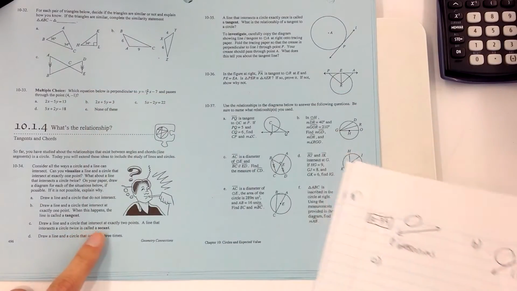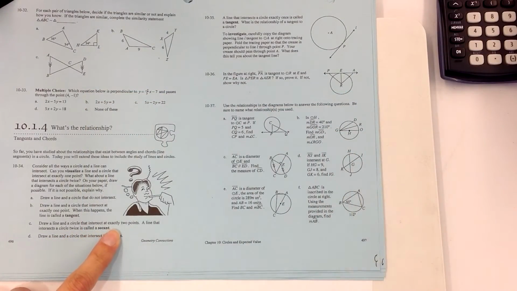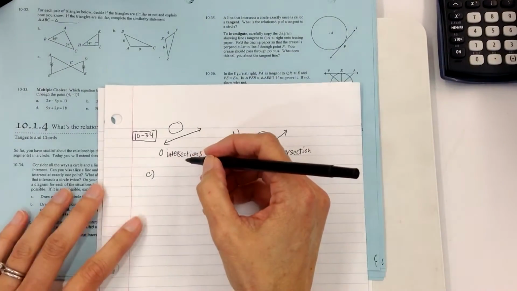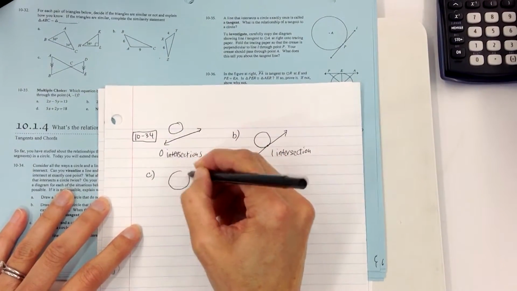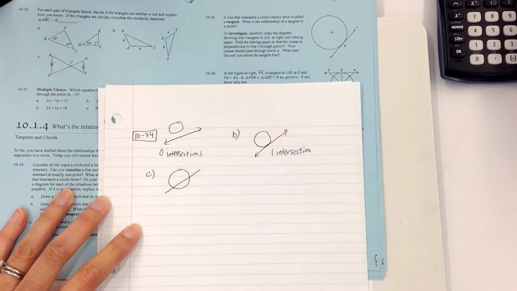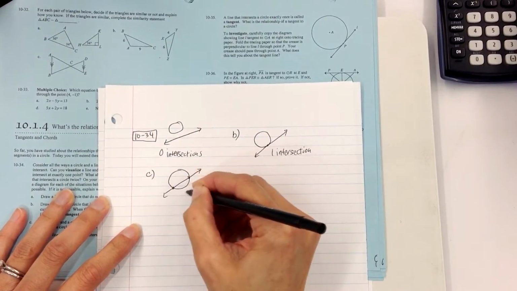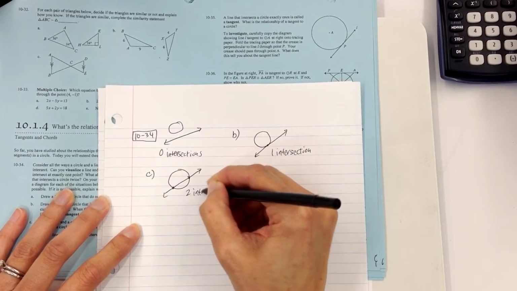It says draw a line and a circle that intersect at exactly 2 points. Okay. So can a circle and a line intersect exactly at 2 points? Yes. The line just goes through the circle, right? So once, twice, 2 intersections.